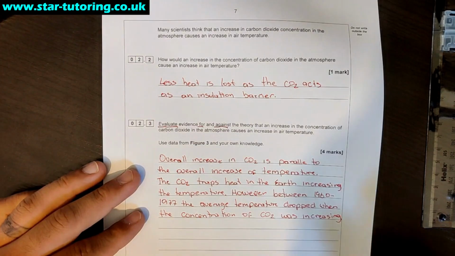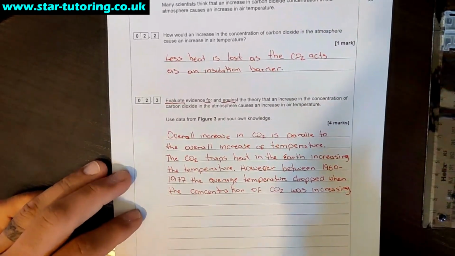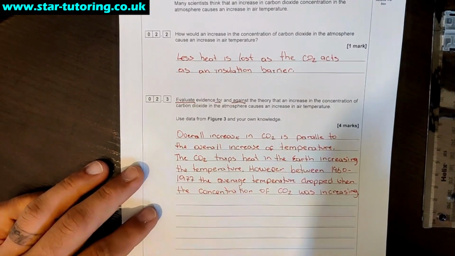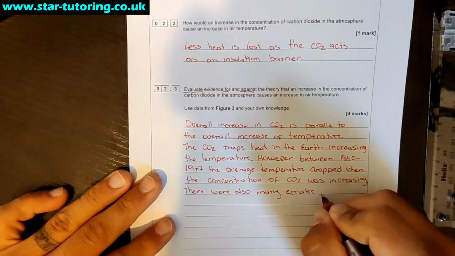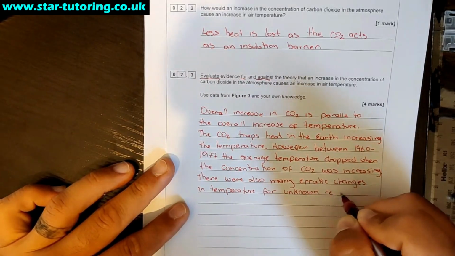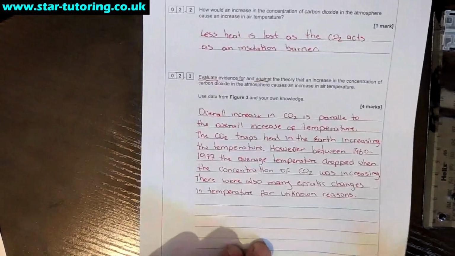Right, and we can also add that there are many erratic changes in the temperature, even though the carbon dioxide levels were going up as well. Okay, there you have it. So let's move on to question 2.4.